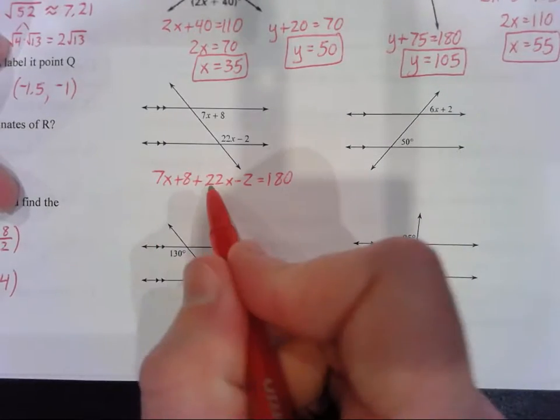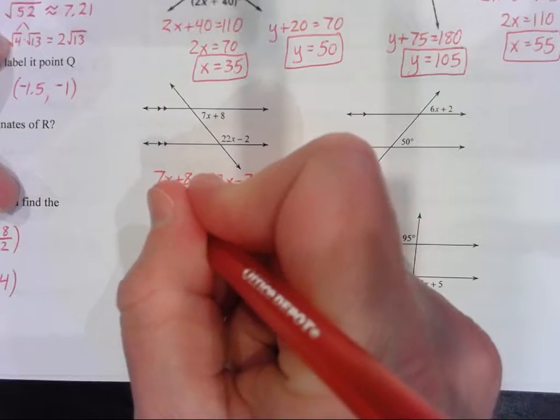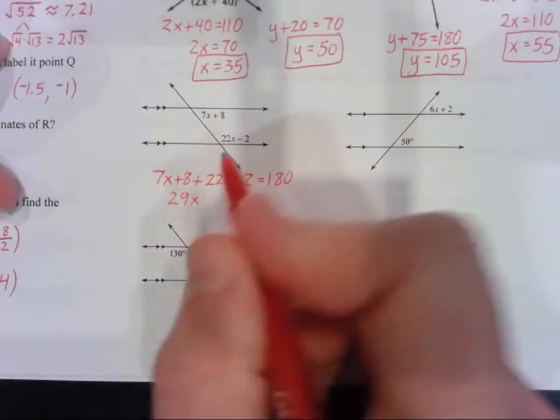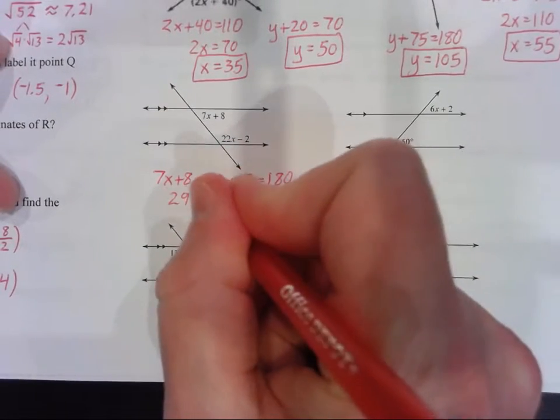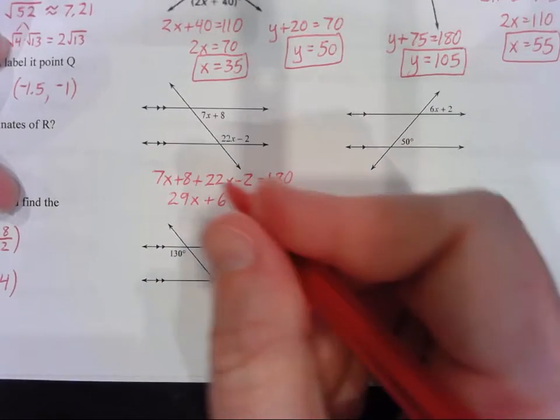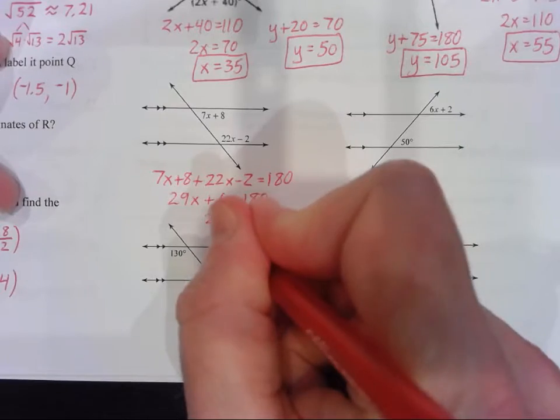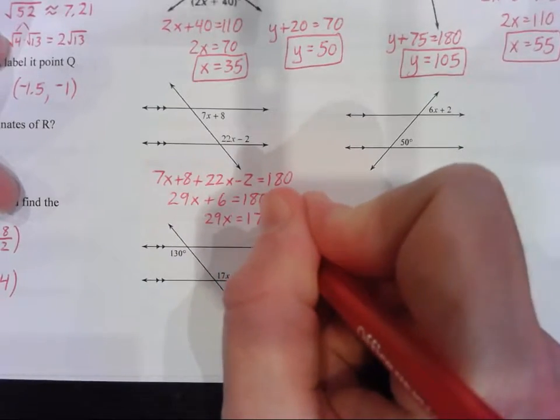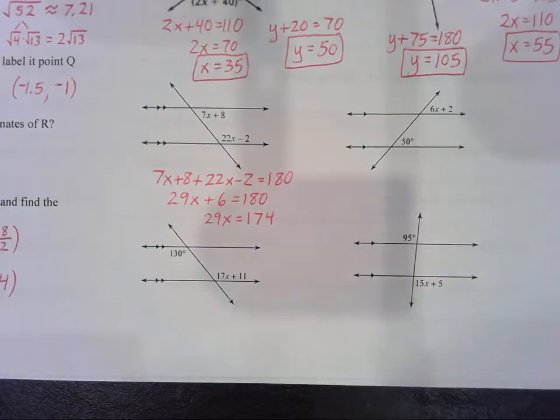7x plus 22x is 29x. 8 minus 2 is 6. So if I subtract 6, I find that 29x equals 174. I'm going to grab my calculator, say 174 divided by 29 equals 6.